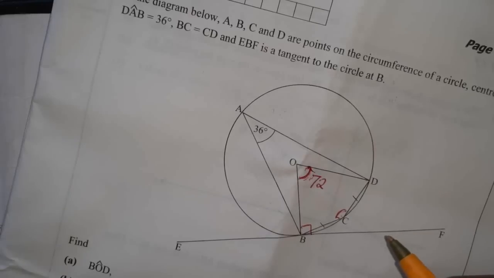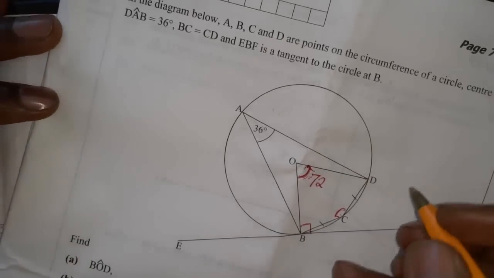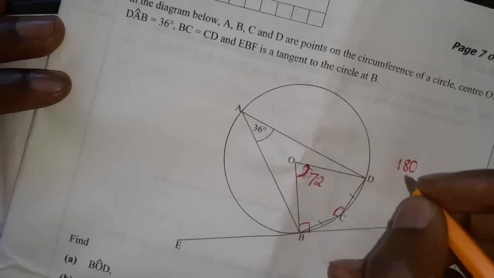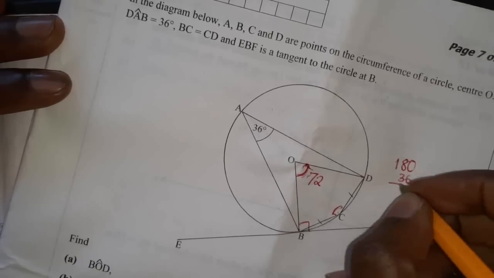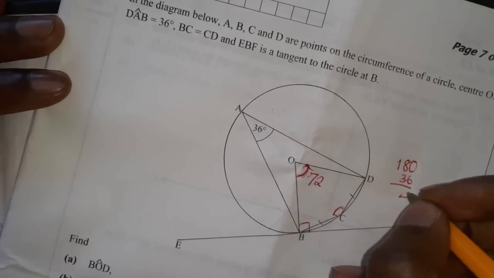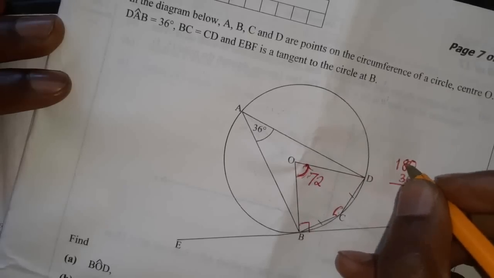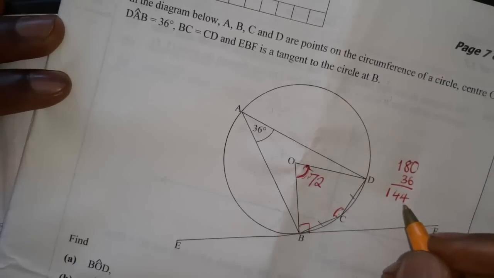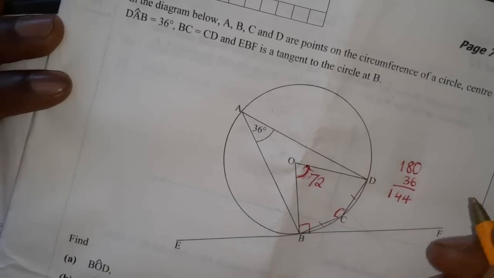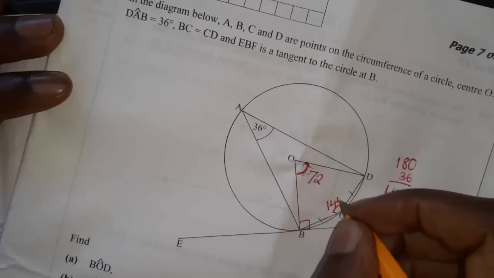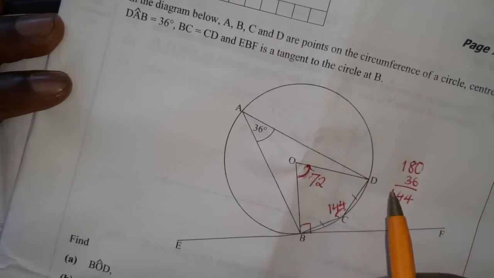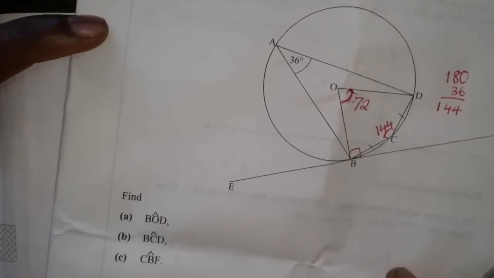So they should add up to 180. So 180 minus 36 is going to be 144.